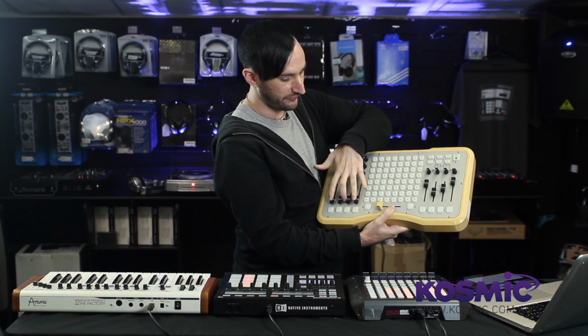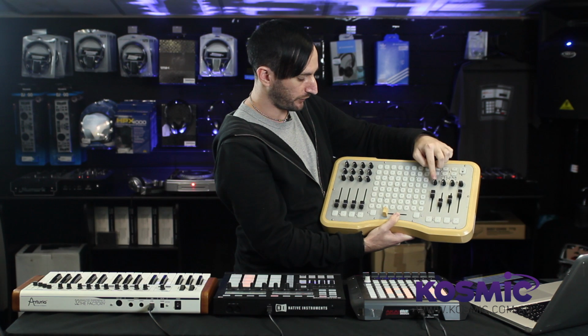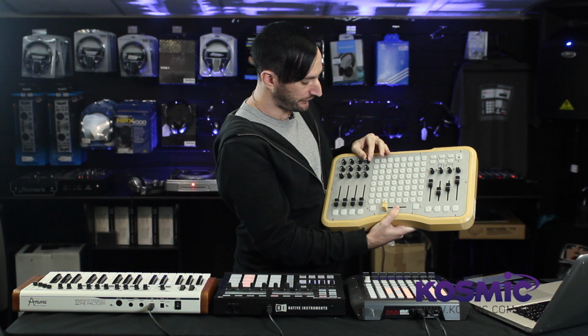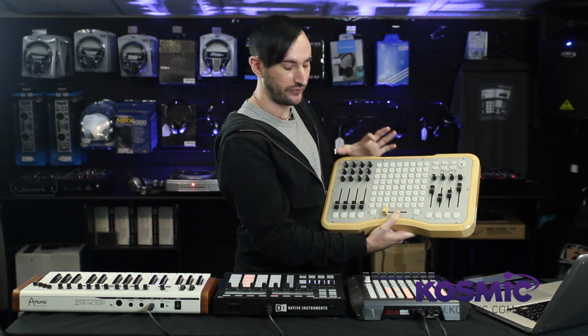We've also got 8 faders, similar to what we've got on the APC-20, and we've got a row of 4 encoders here and then another 12 on the other side. So these things do come with their basic map already, but you can customize this to do whatever you want.